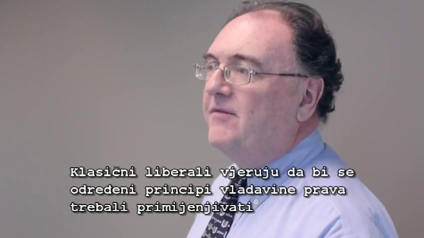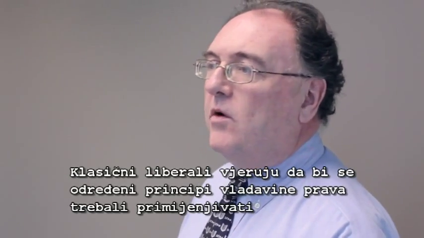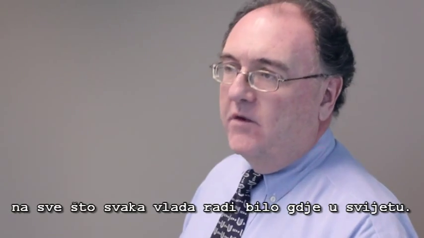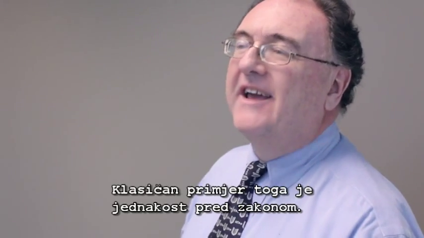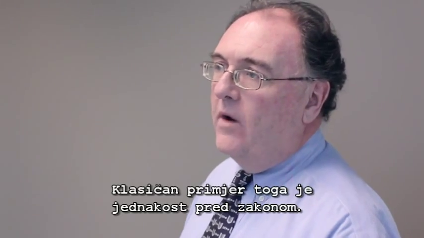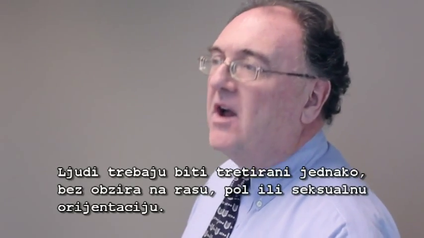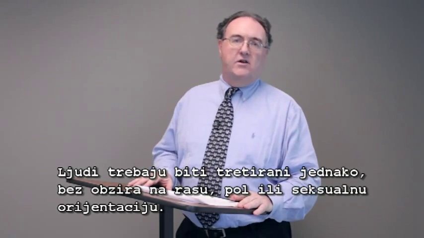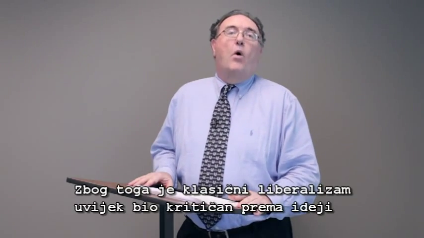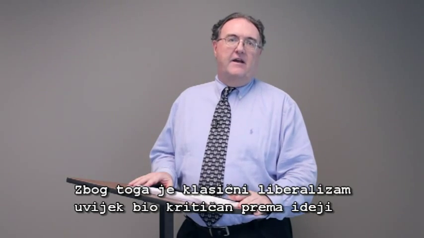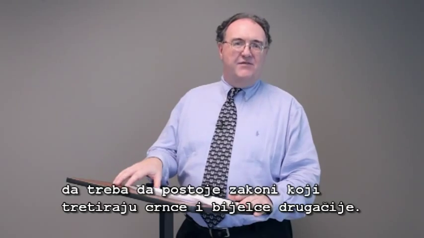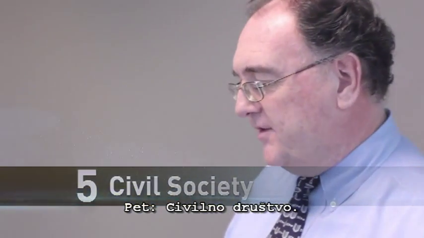Classical liberals believe that certain principles of the rule of law should be applied to what every government does anywhere in the world. A classic example is equality before the law. People should be treated the same regardless of their race or gender or sexual orientation. That's why classical liberals have always objected to the idea that there should be laws that treat, say, blacks and whites differently.